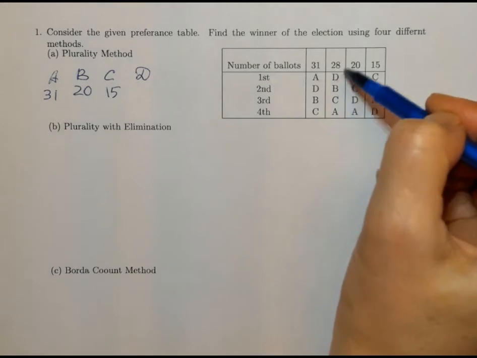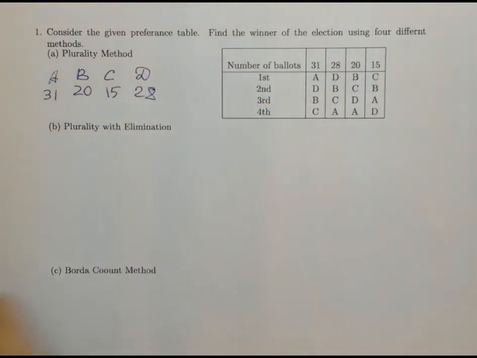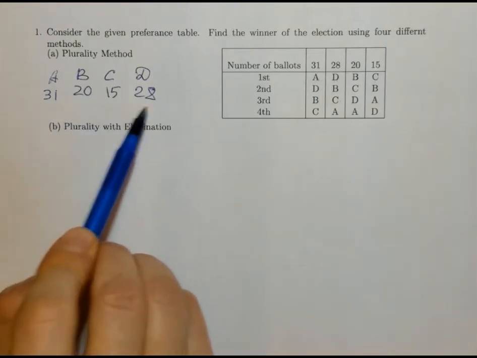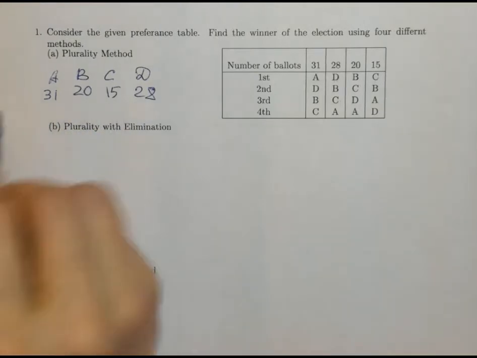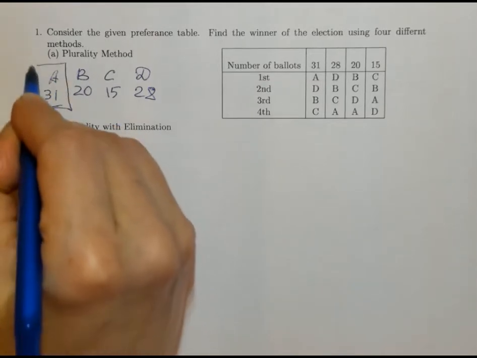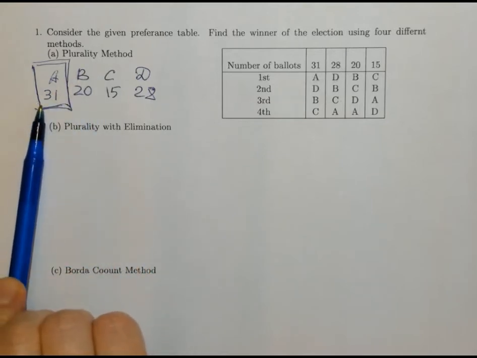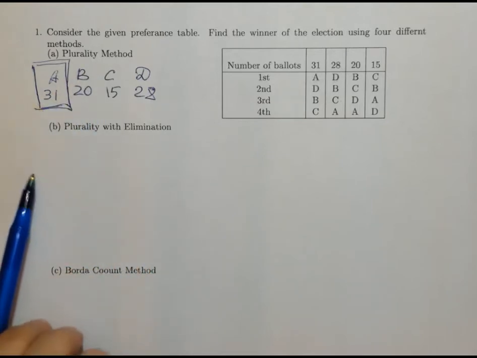In the first line, D has 28 votes. So the largest number among these 4 is 31. So candidate A wins the election with plurality method with 31 votes.